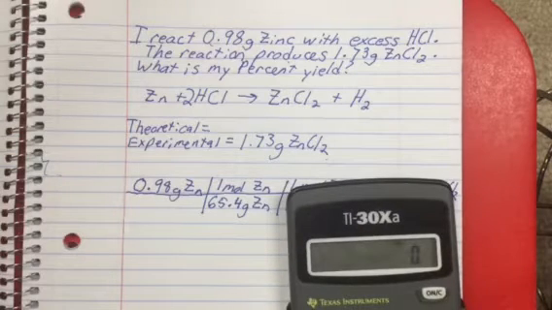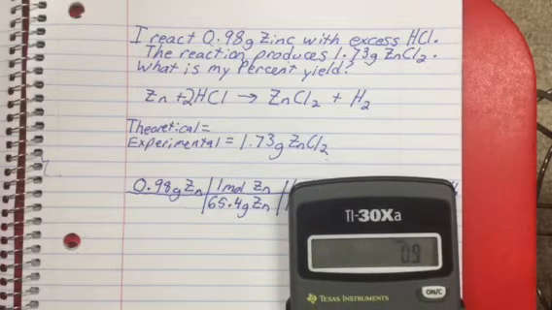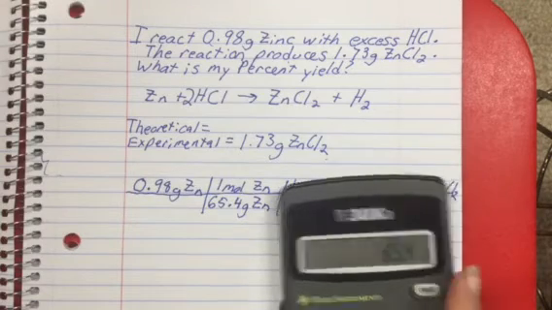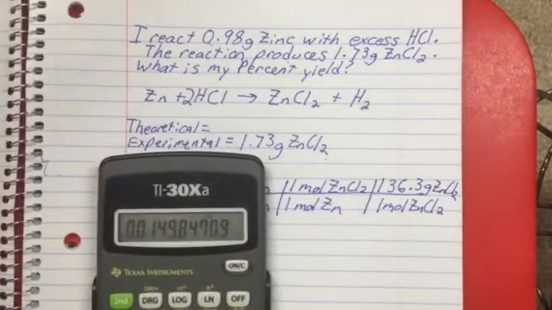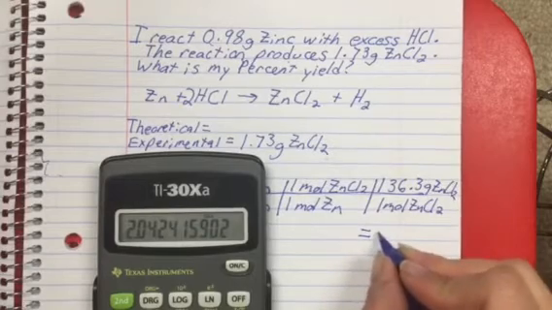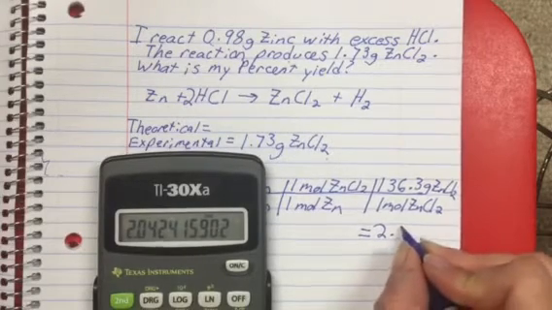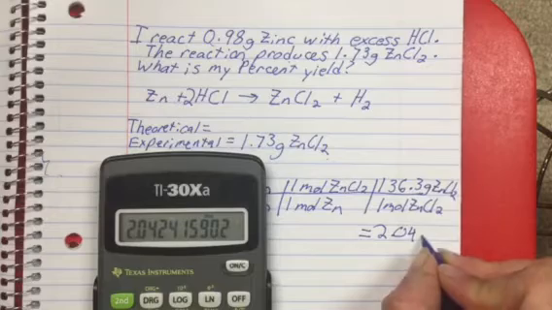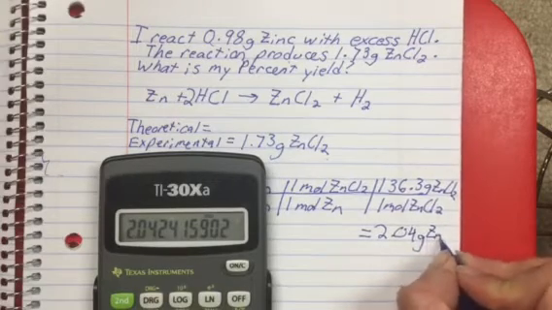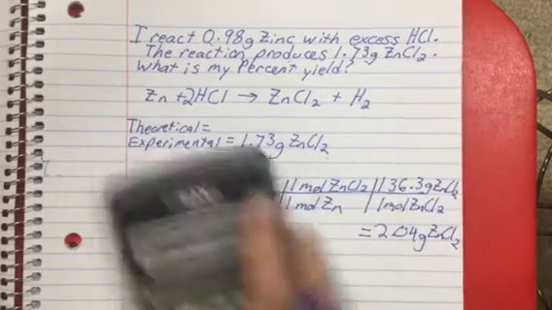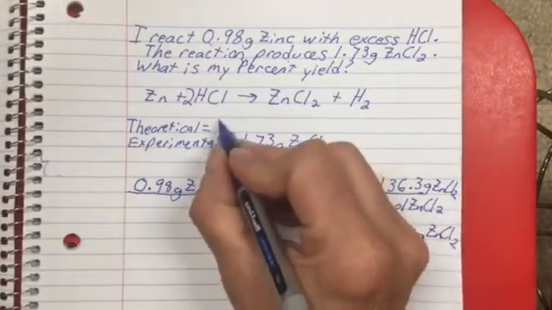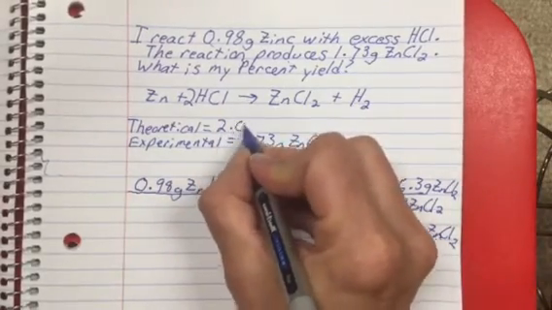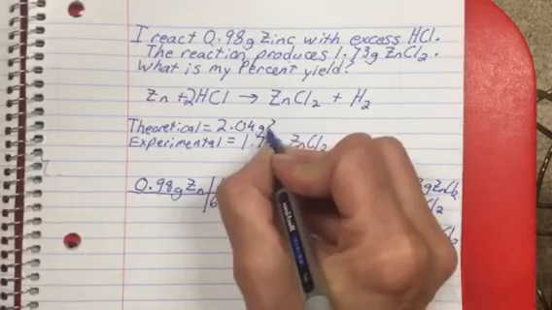And we'll get 0.98 divided by 65.4 times 136.3. We get 2.04 grams zinc chloride. That's our theoretical value, 2.04 grams.